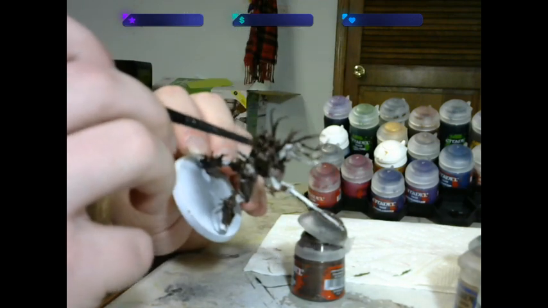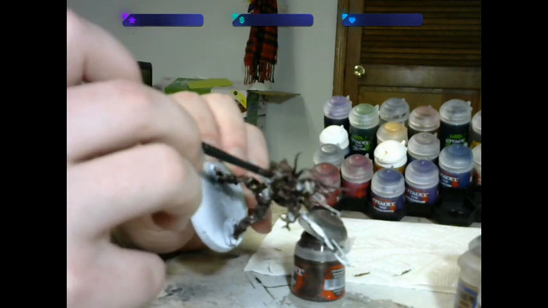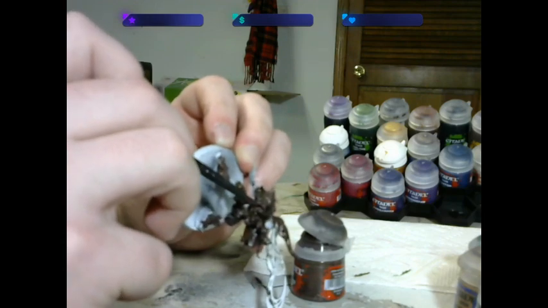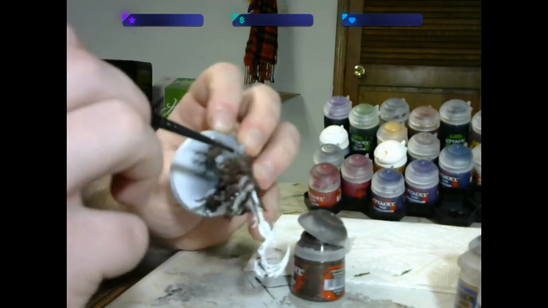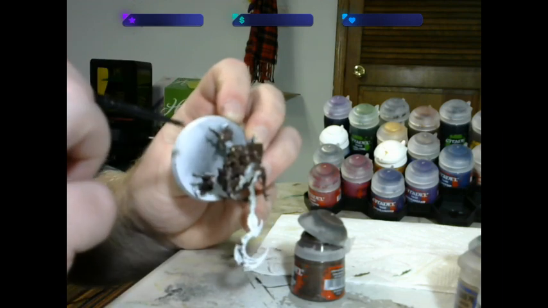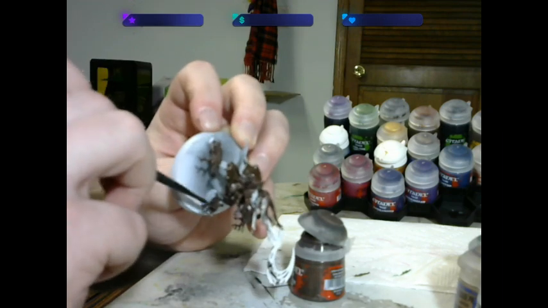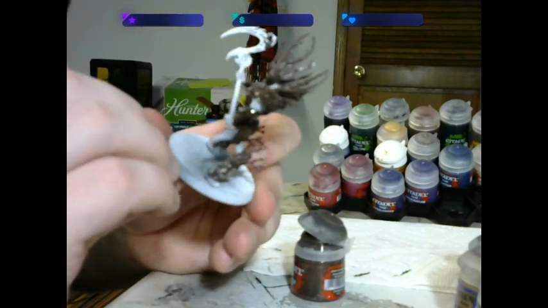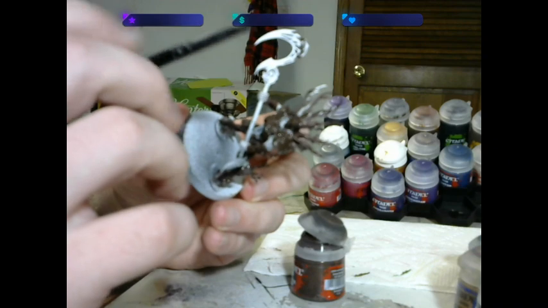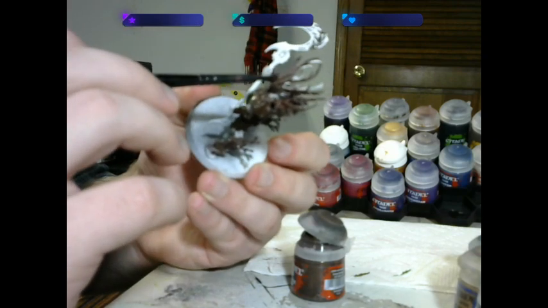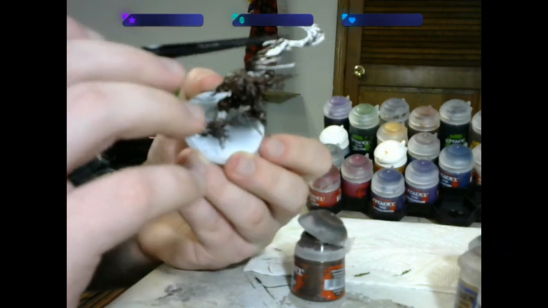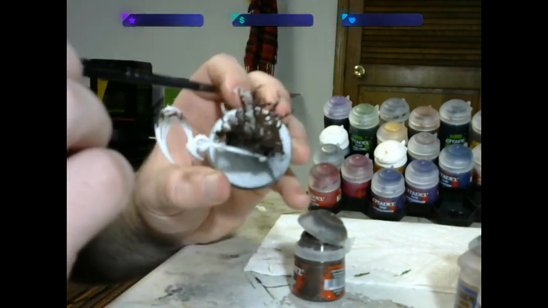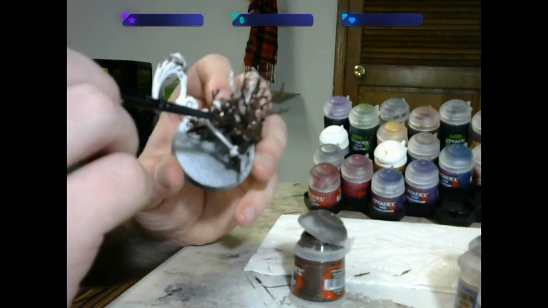I'll see what I can do about the camera focus, because I do want you guys to be able to see at least a little bit better some of the details in this. Just seeing these splotches of color on the model isn't as entertaining, I think, as watching the final polished product come together.